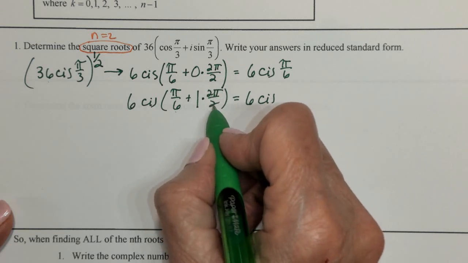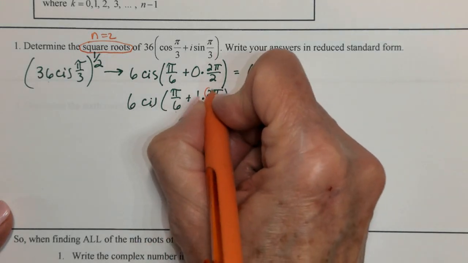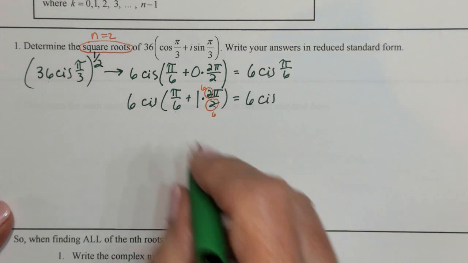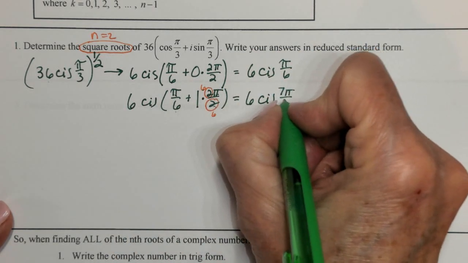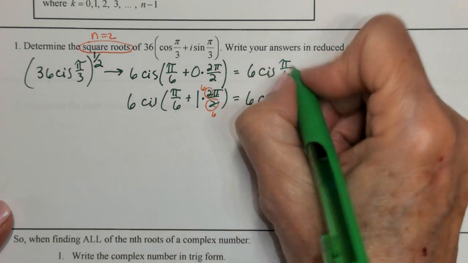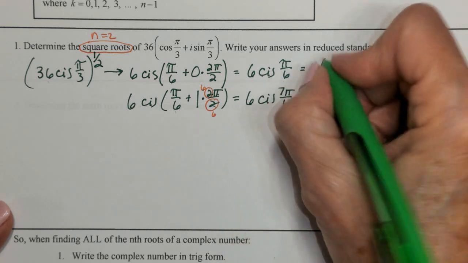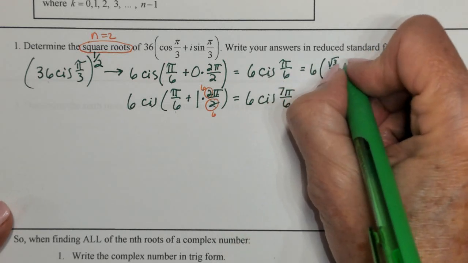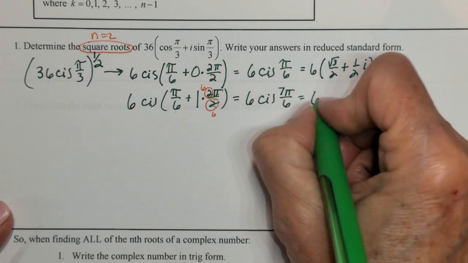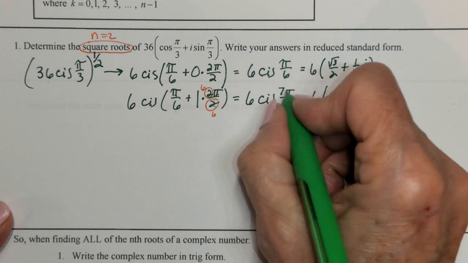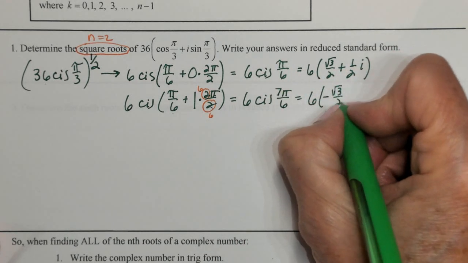Well, common denominator, I'm going to do this in my head. Common denominator is 6, so this also must be a 6. And 6 pi plus 1 pi is 7 pi over 6. That is 6 times cosine of pi over 6 plus sine of pi over 6i, and cosine of 7 pi over 6 is negative square root 3 over 2.